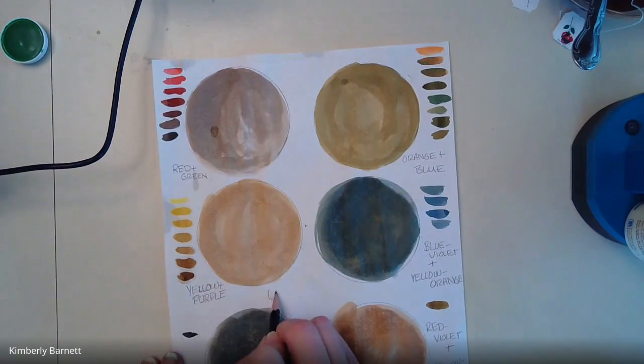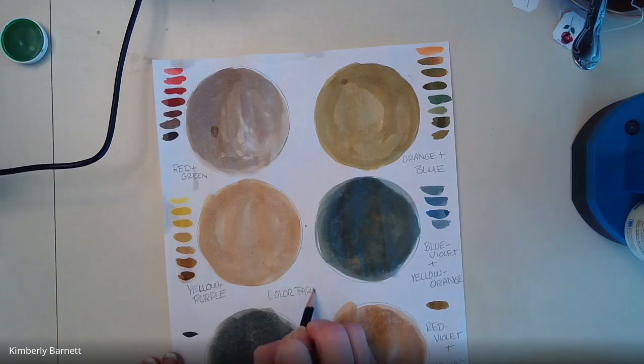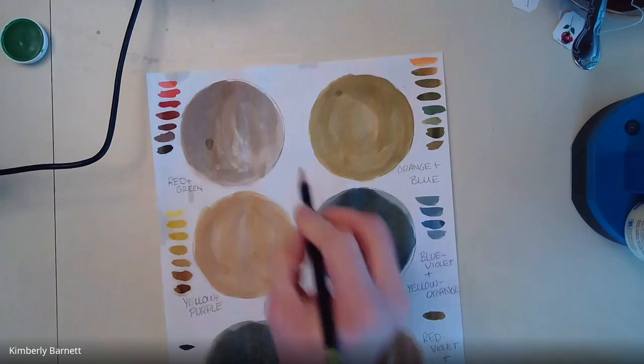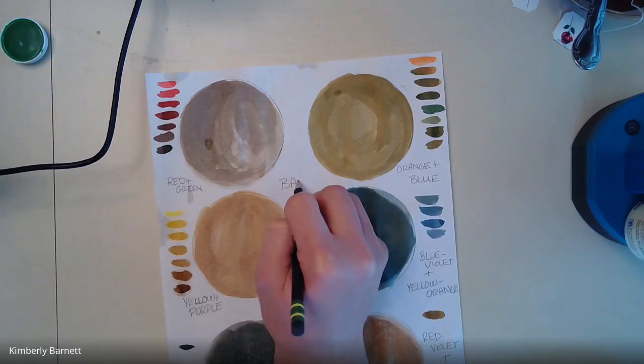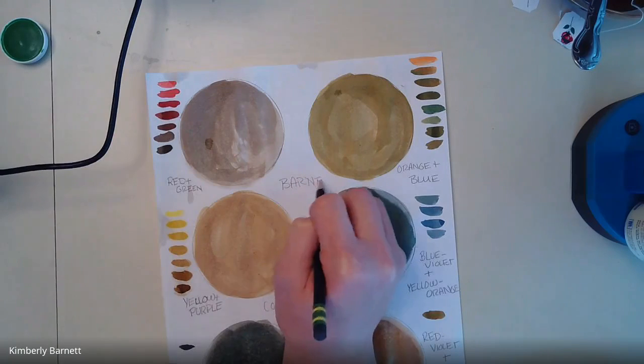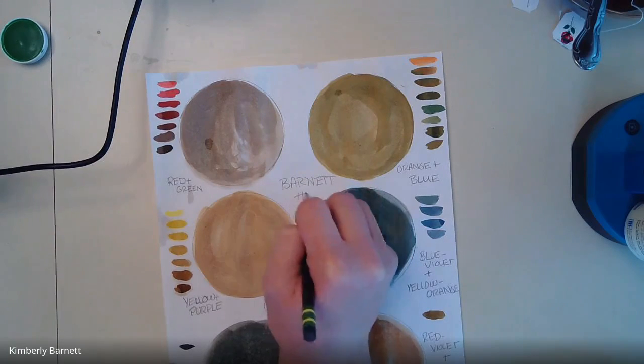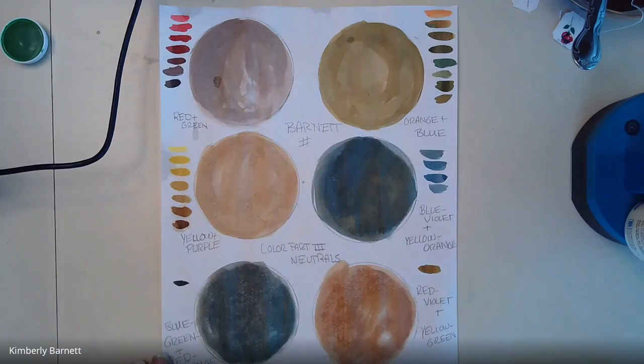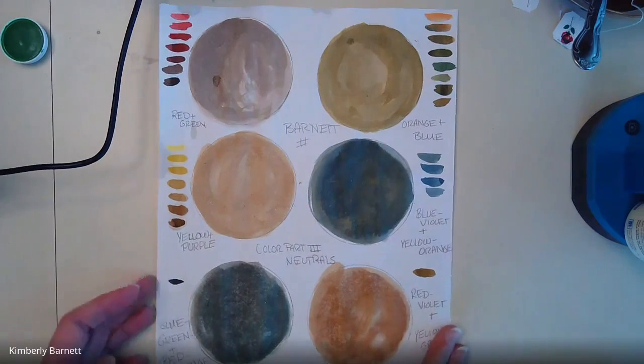So this is color part 3. This is neutrals. And of course your name and period number. Okay, make sure it's labeled, upload your photograph, and that is the paint version.